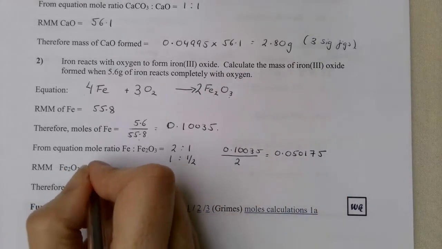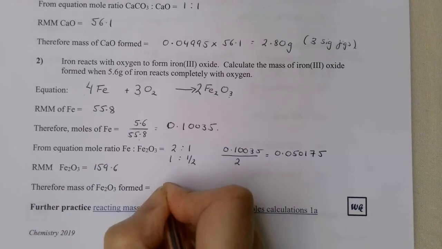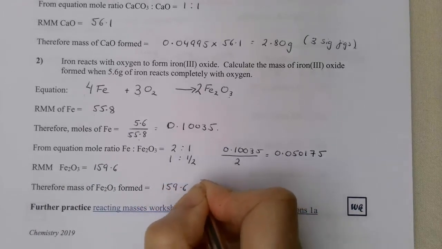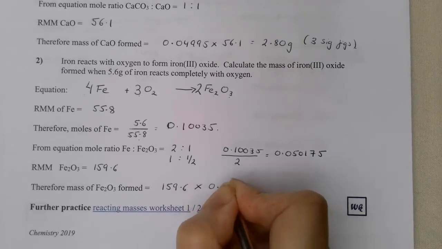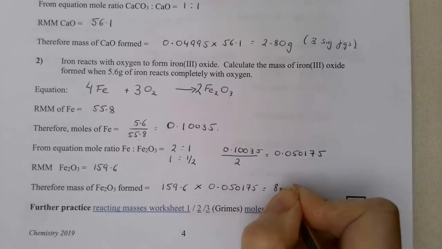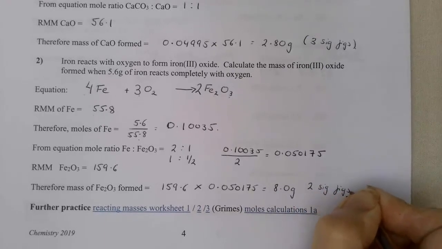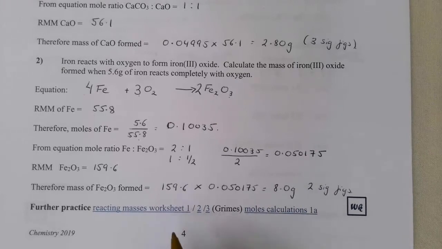So the RMM of iron(III) oxide is 159.6, so the mass is the mass of 1 mole, so the RMM, times the number of moles that I have, which I've just worked out, and that equals 8.0 grams to 2 sig figs. The reason I'm giving my answer there to 2 sig figs is I've got to relate it back to the data, and the data is given to 2 sig figs, so I can only give my answer to 2 sig figs. So that finishes this first little video just looking at moles 1.